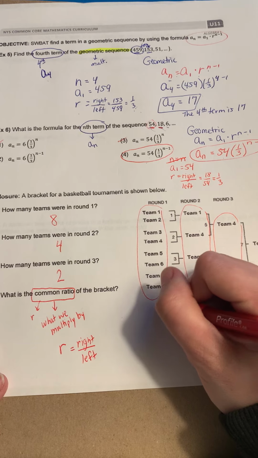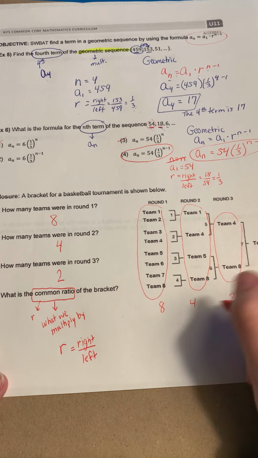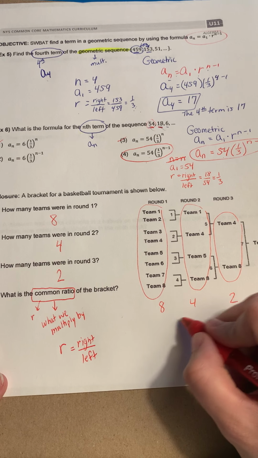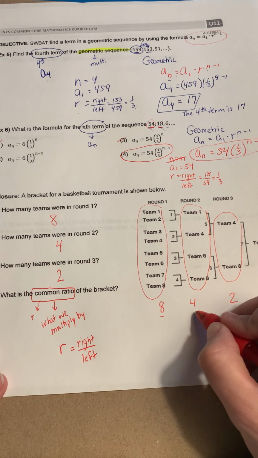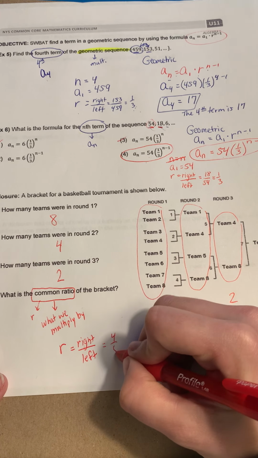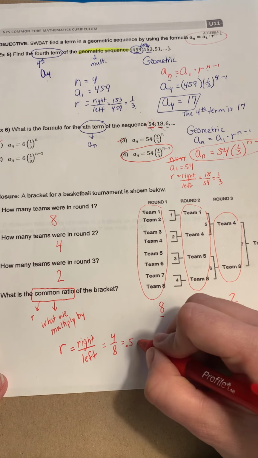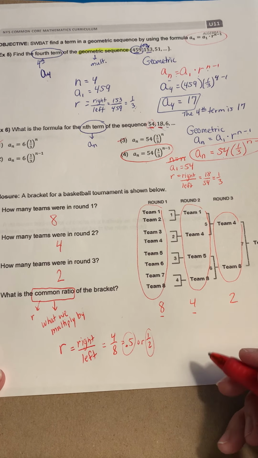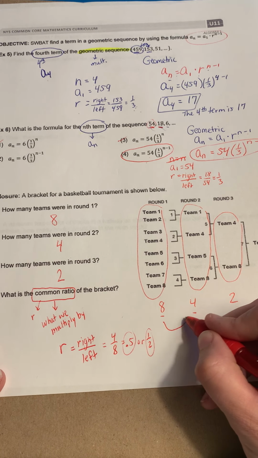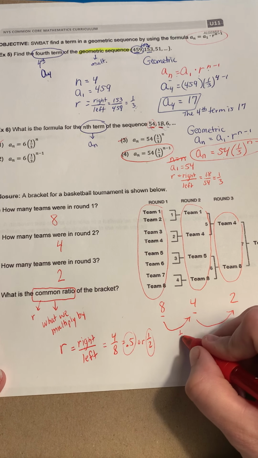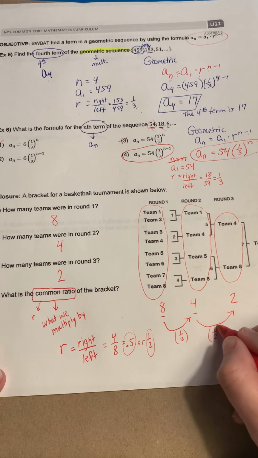So if my sequence was 8, 4, 2, I can take the 4 and the 8 and go right over left. So 4 divided by 8, you should get 0.5 or 1/2. Either one is acceptable. And I could always check, well, what's happening with my teams is the number is getting cut in half. It's being multiplied by 1/2 each time.